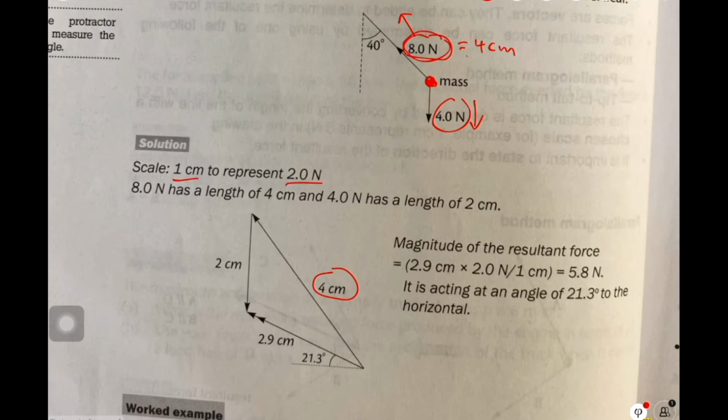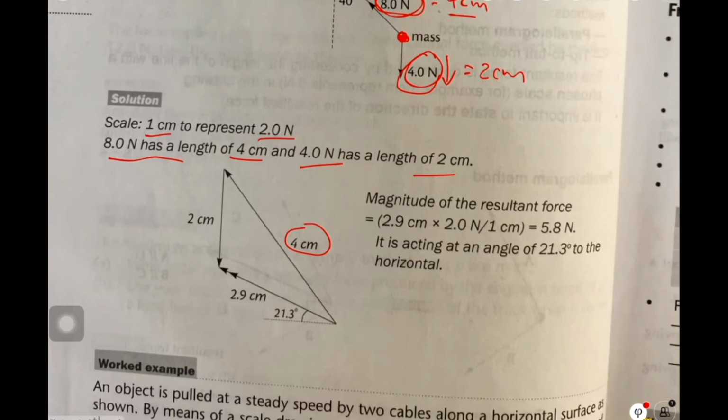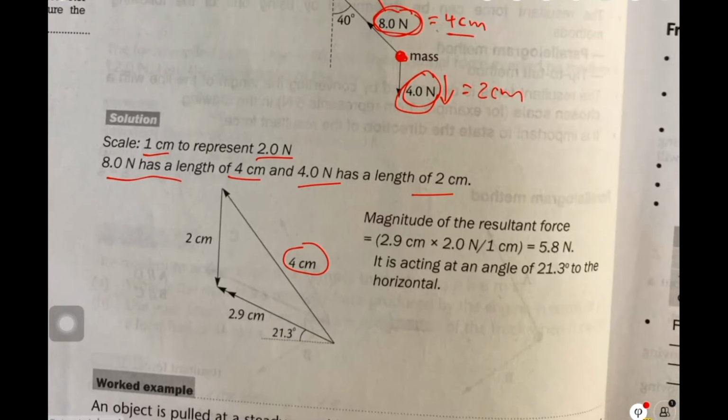Okay, so in this example we use 1 cm to represent 2 Newton. So 8 Newton will be 4 cm, and 4 Newton will be 2 cm. Where is the resultant force? We already did this: 8 Newton, 4 cm; 4 Newton, 2 cm. It should end up somewhere here, right? Because it's 4 cm, and then you pull down 2 cm, so you should end up here.